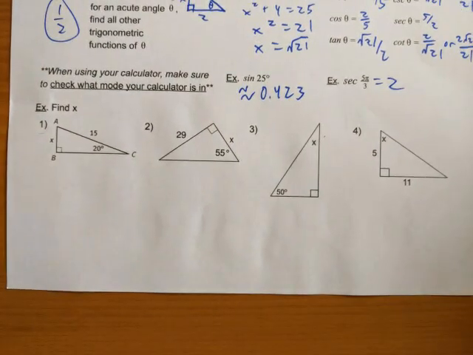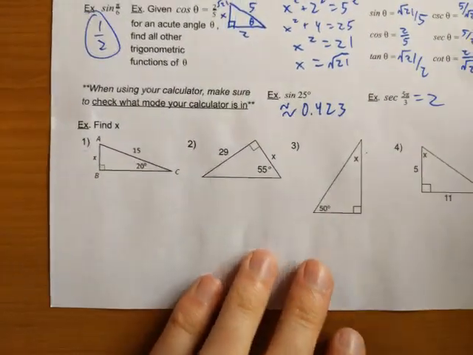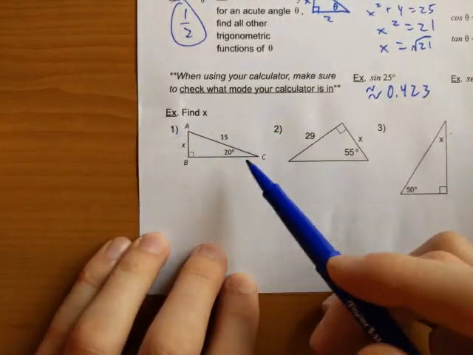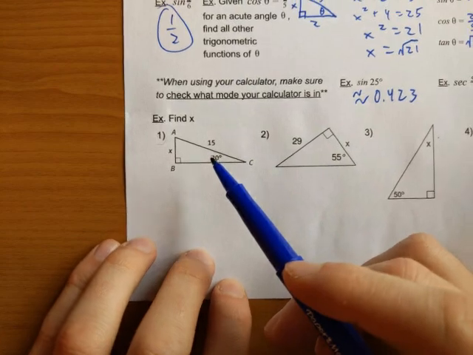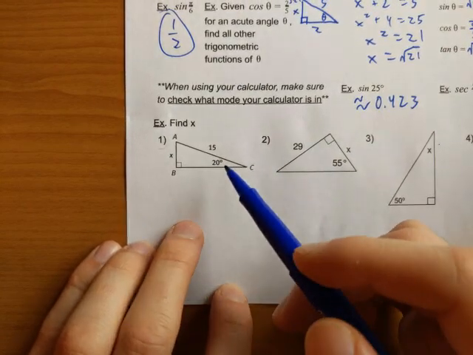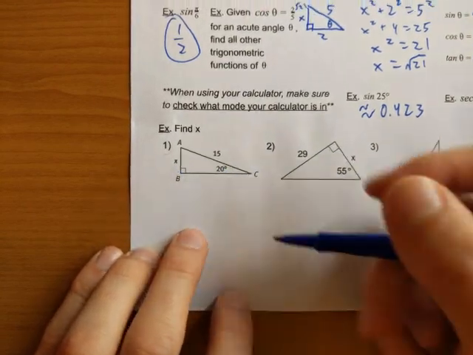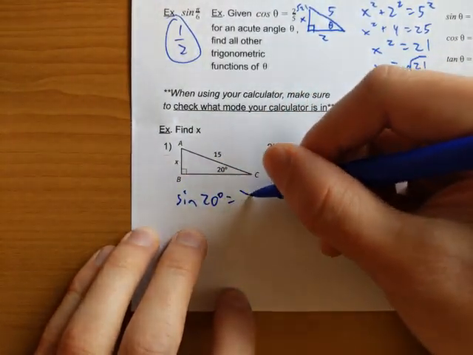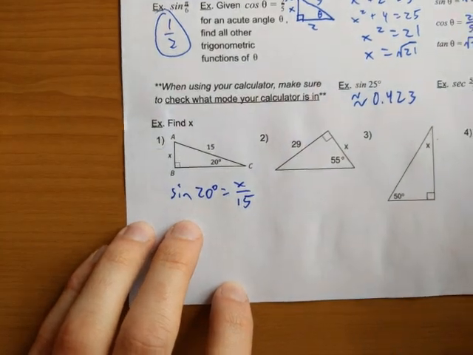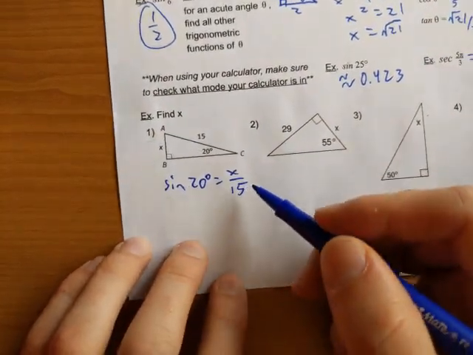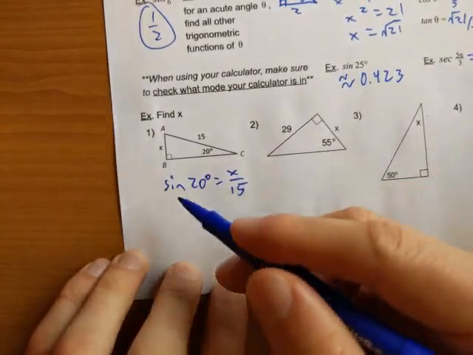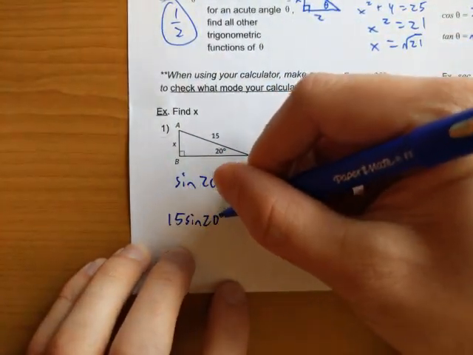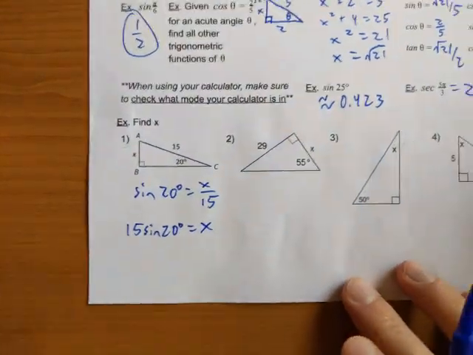Then we've got finding sides and angles in a triangle. And so for this one here, we do have a right triangle, so we can use SOHCAHTOA, we can use all those relationships. And so we've got the opposite and the hypotenuse. So sine, that'll be x over 15. And so here we want to cancel out divided by 15, so we will multiply it by 15 to both sides. And we'll just have 15 sine of 20 degrees is x.